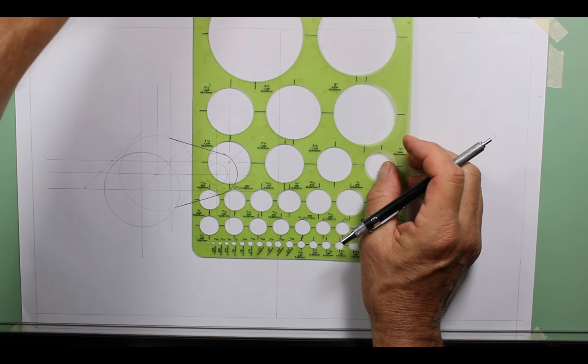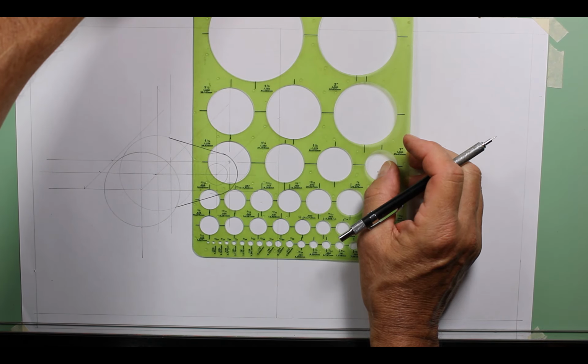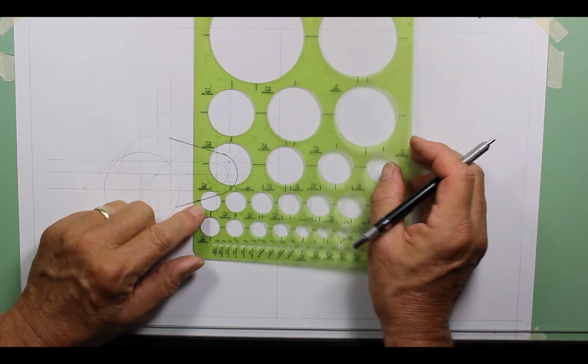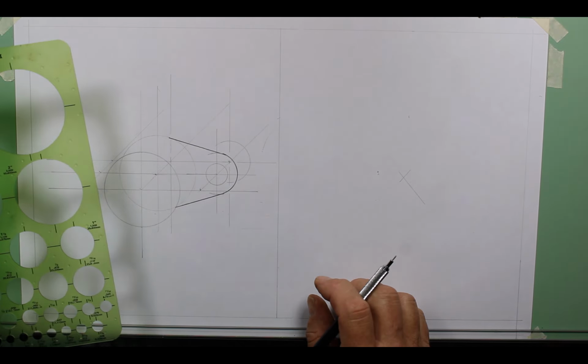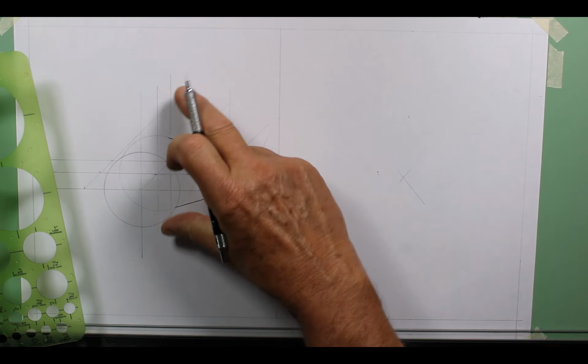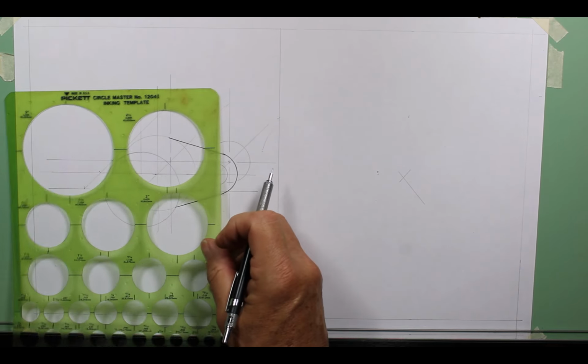And yes, we can see the back of the hole, but I'm going to wait about drawing the small hole until I'm ready to totally darken things. All right, so now I need the rear of the big circle here.